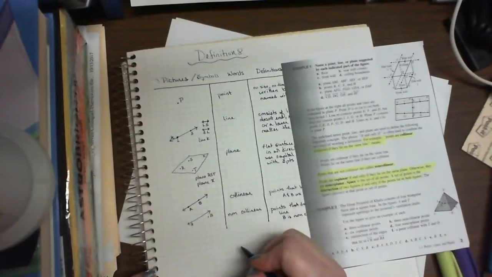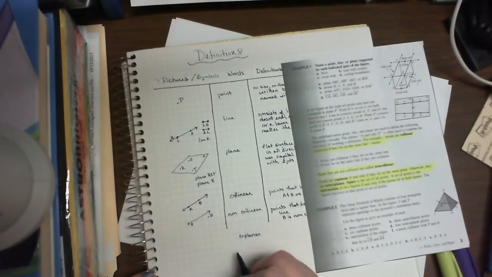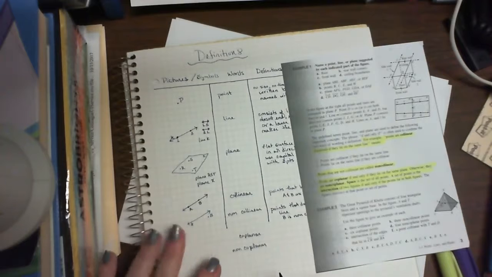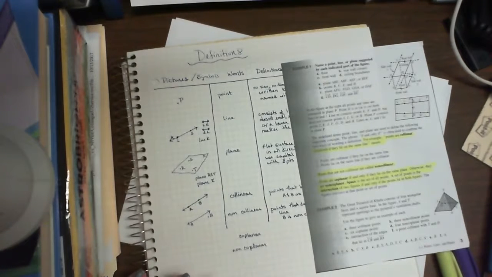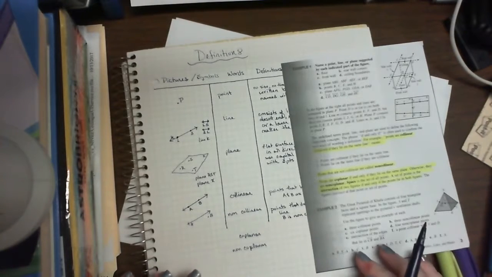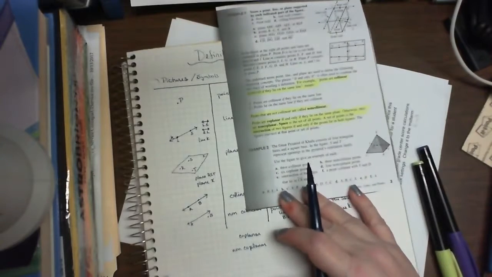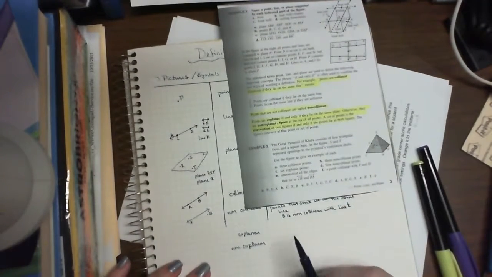And then you have the same thing for coplanar and non-coplanar. Now, if you don't need to draw a picture for these, then you don't have to have a picture up there, but you do need to have a definition so that you know what they are. I'm assuming you don't remember coplanar from before or non-coplanar from before.